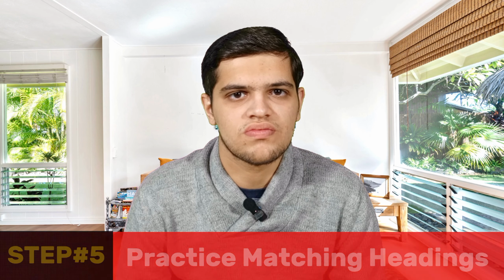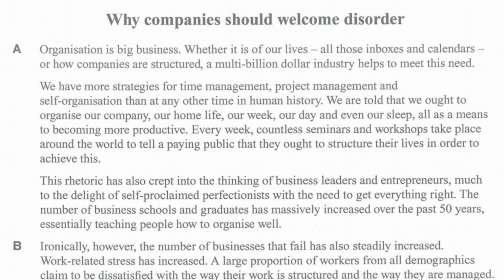Now that we're done with these tips, we'll solve some matching heading questions. We'll start with this paragraph. Organization is a big business. Whether it is of our lives, all those inboxes and calendars, or how companies are structured, a multi-billion-dollar company helps to meet this need.